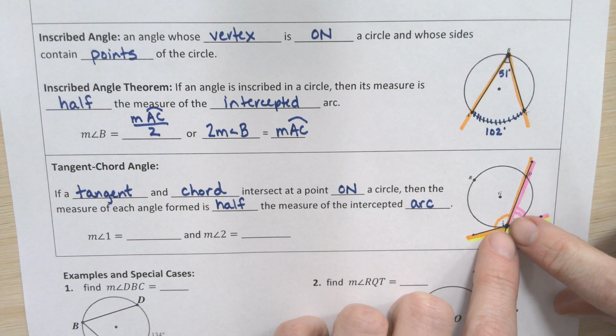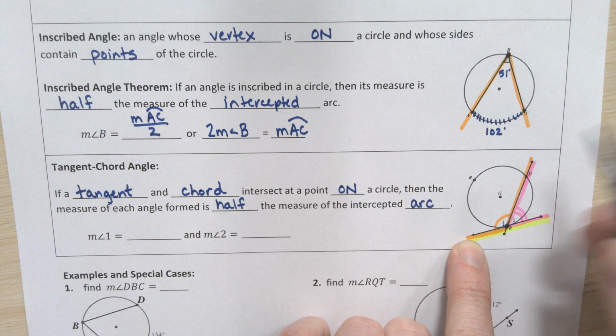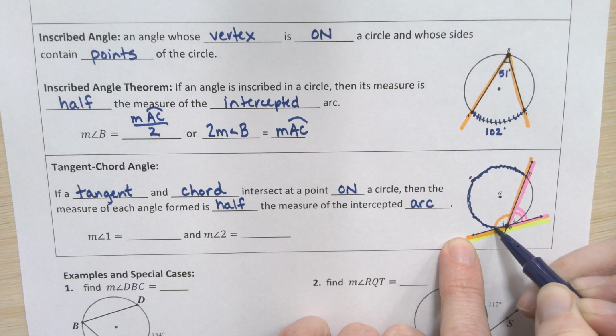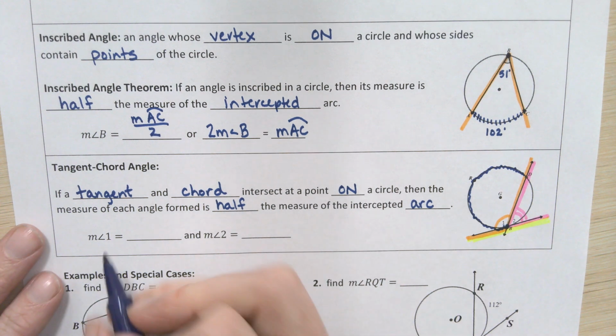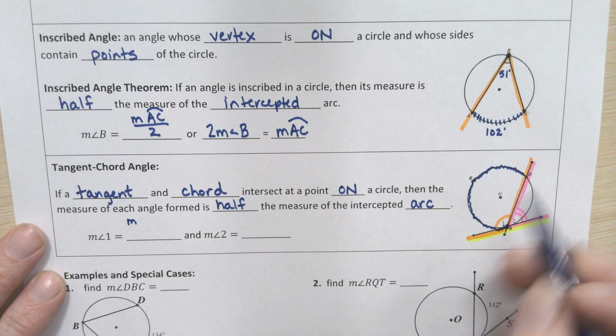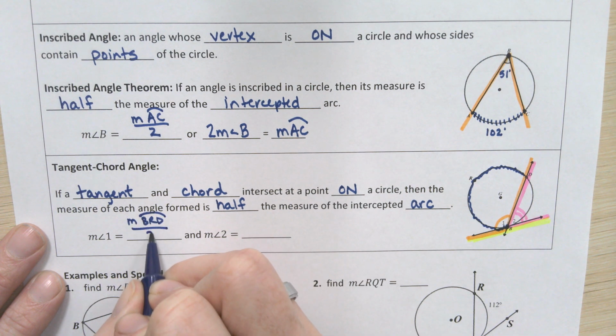So if we're looking at the measure of angle 1, we're going to travel out. The intercepted arc for angle 1 is a major arc. It's this very large, more than halfway around arc. So we're going to call that the measure of arc BRD. Remember, 3 letters when it's a major arc, divided by 2.